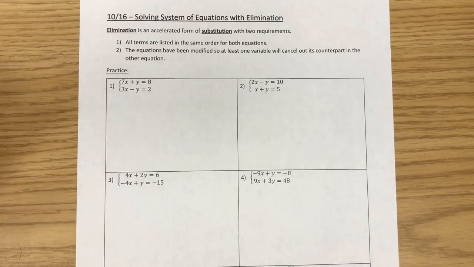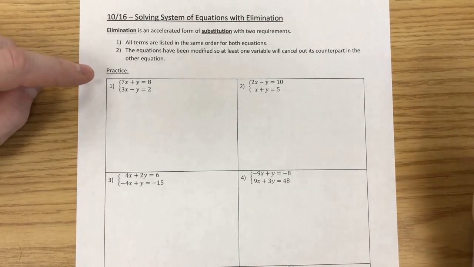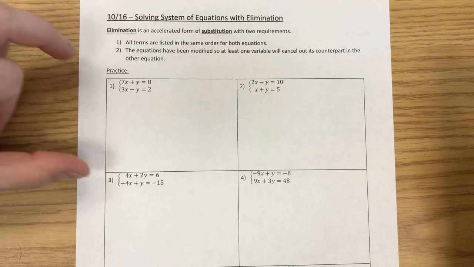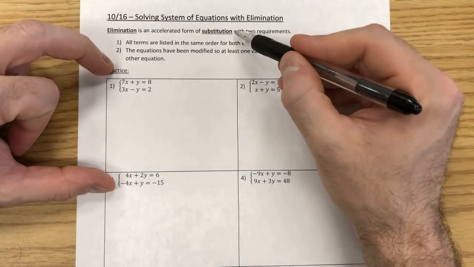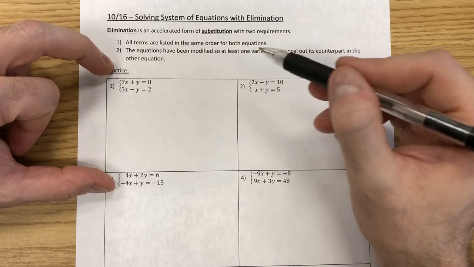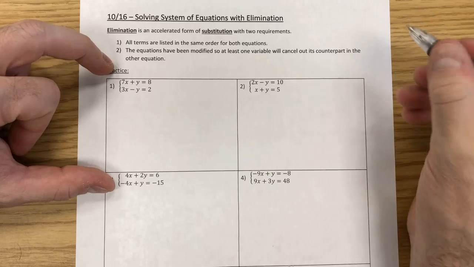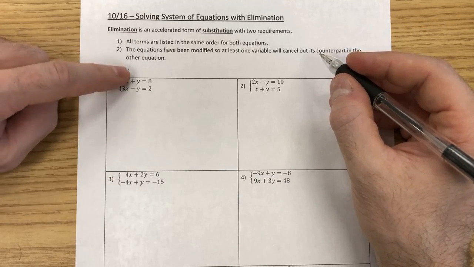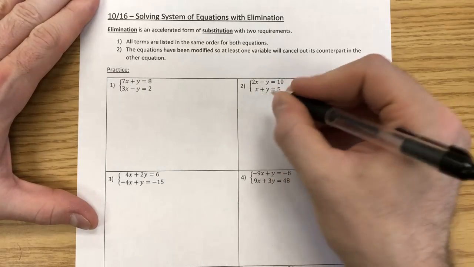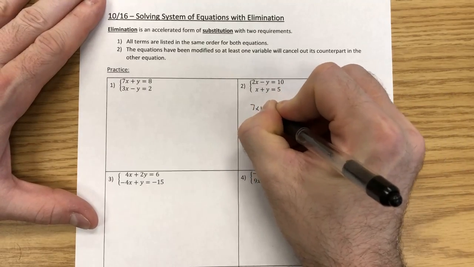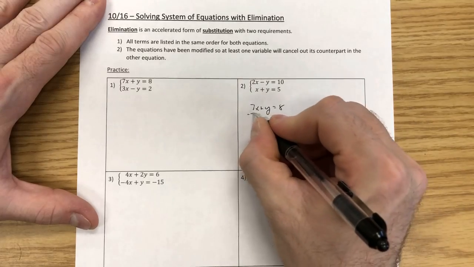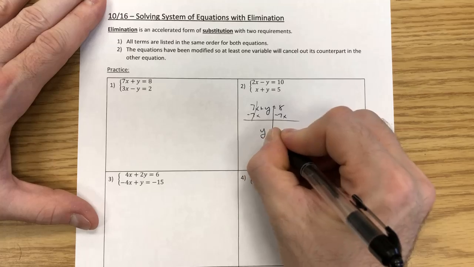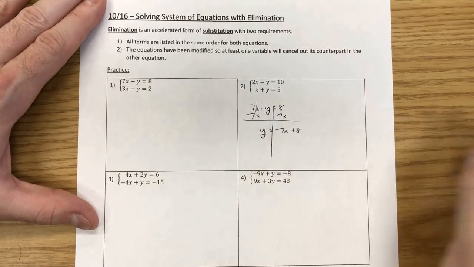And I think it's best to start off by showing you why this is an accelerated form of substitution. I'm going to use number 1 as an example, and I'm going to solve it using the old method of substitution so that we can see how elimination works. With substitution, normally you'd pick one of these variables, probably this top y, and isolate it. So I would say, okay, 7x plus y is equal to 8. I would subtract my 7x, cancel it out, and I would have y equals negative 7x plus 8.